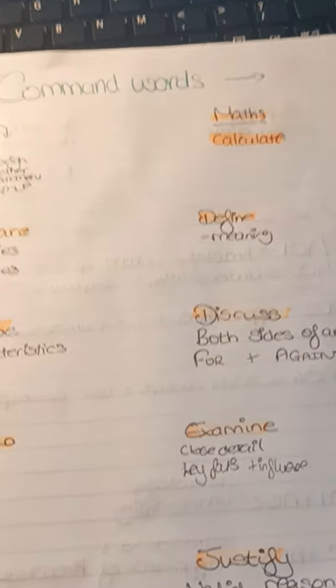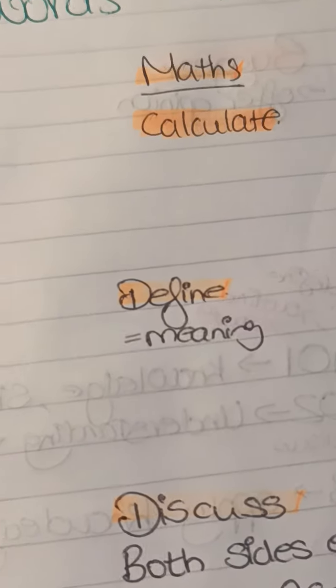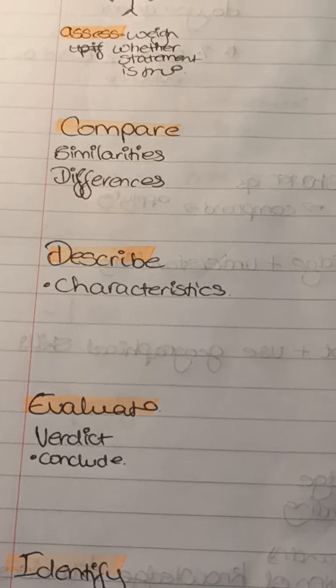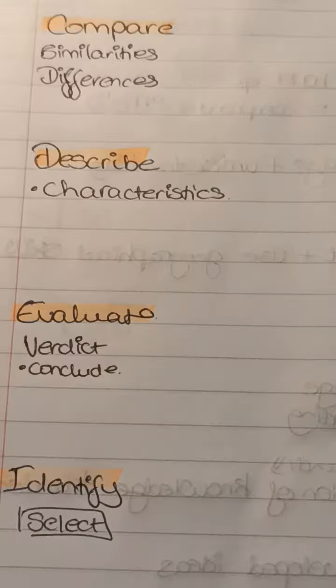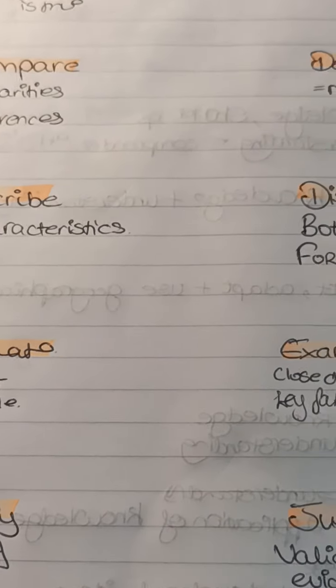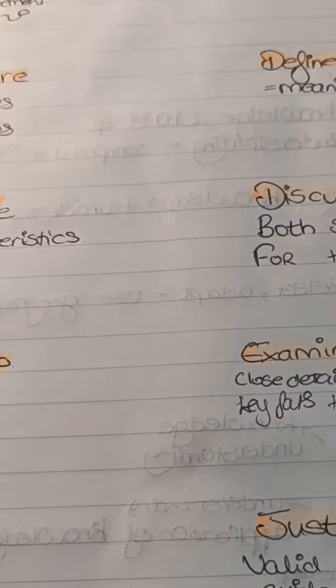So let's talk about the command words. So you've got calculate, which is just maths. You've got comparing, similarities and differences. We see that in science. Defining, just state the meaning. Describe characteristics. Personally, I find 2 markers quite difficult.